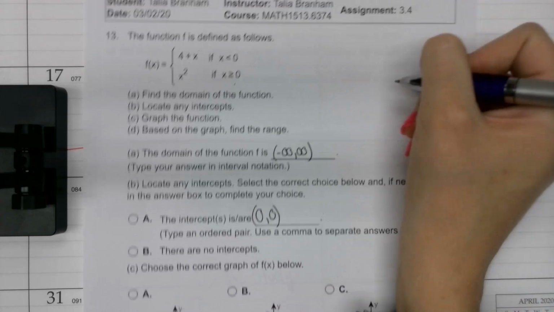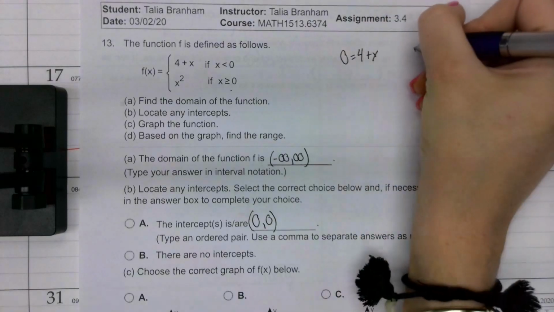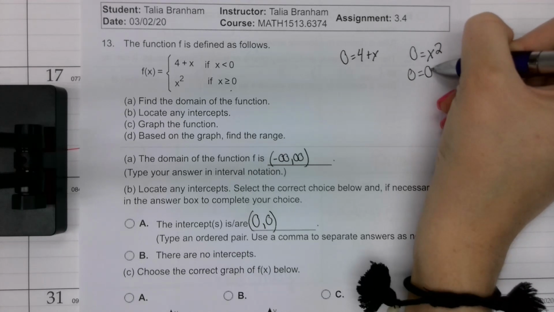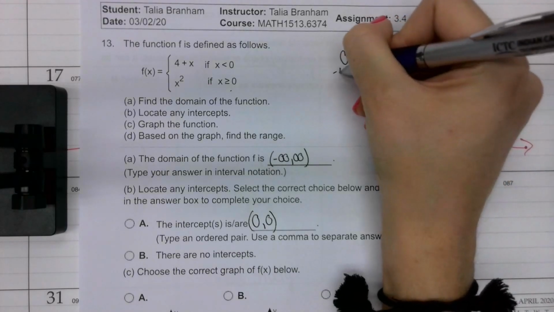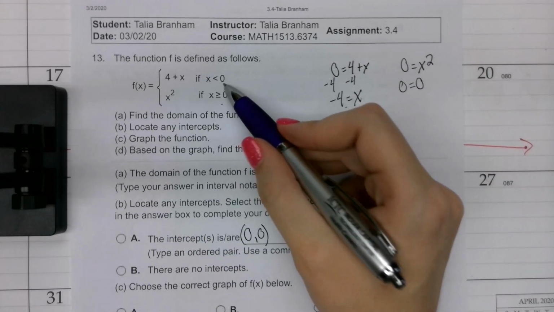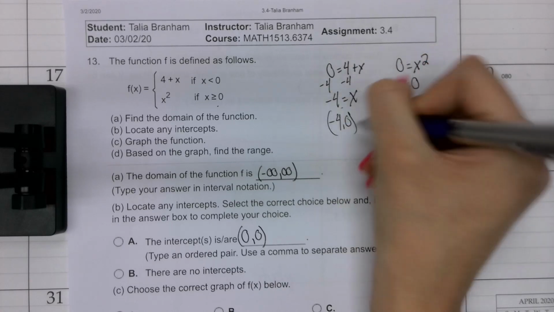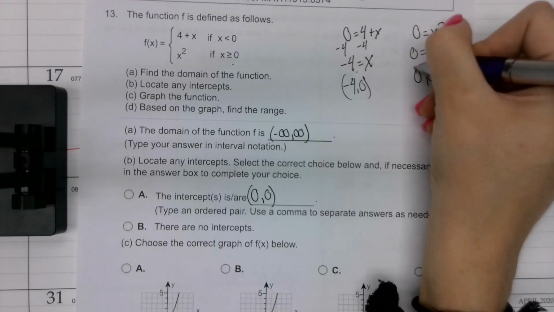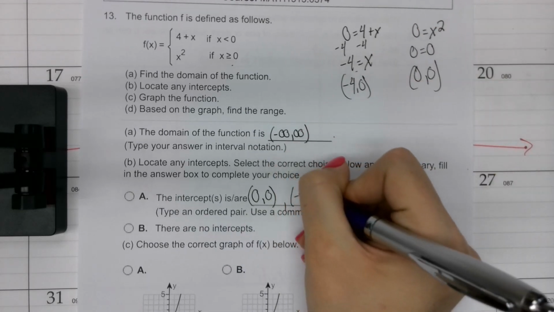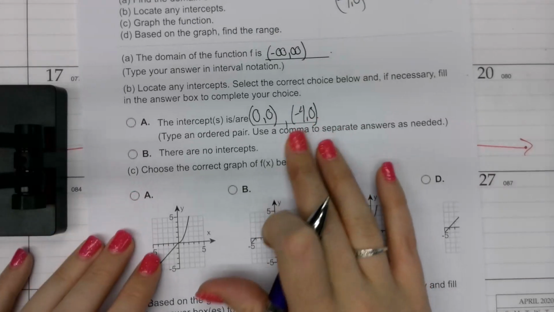Now we'd set them both equal to 0. So 0 equals 4 plus x, and 0 equals x squared. This one we know 0 equals 0. Let's subtract 4 here, so negative 4 equals x. Negative 4 is less than 0, so this satisfies the conditions. So negative 4, 0 would also be one, but we already have this 0, 0. So they're both intercepts, but we already got one of them.